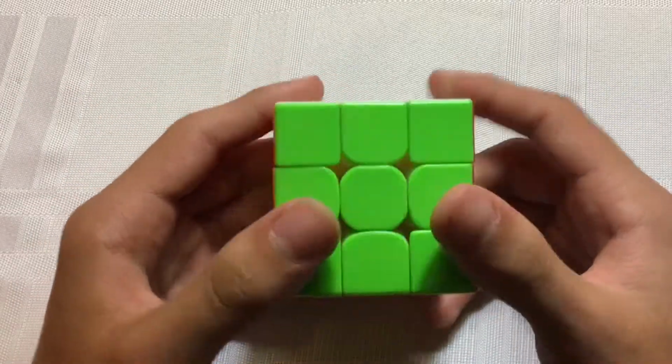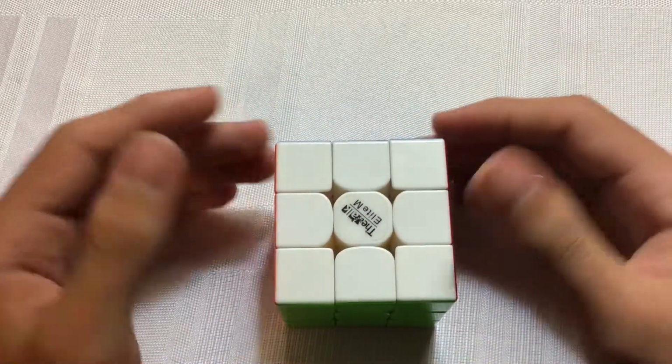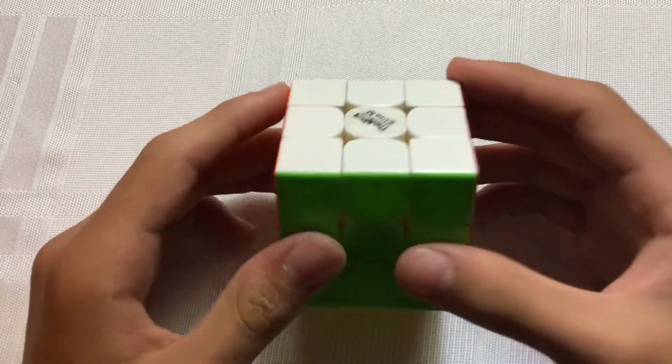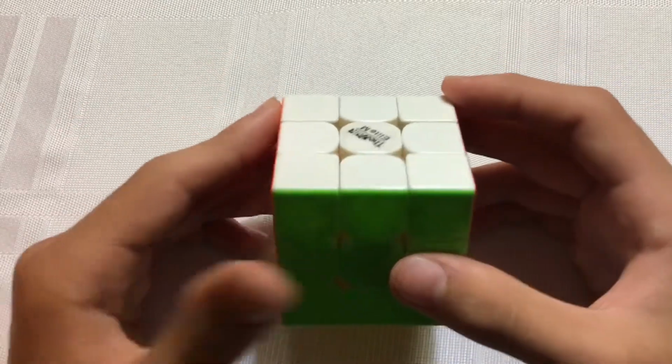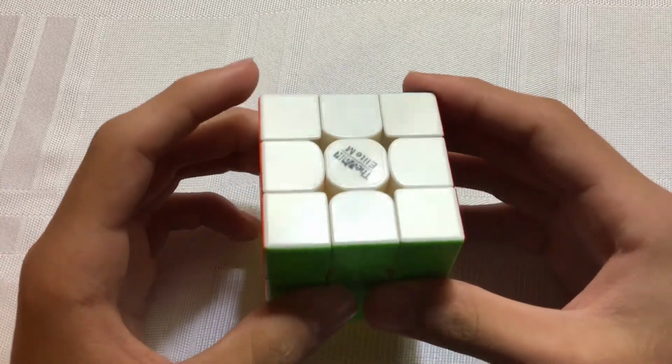These are not the ones I mentioned in my previous video, however, these are meant to replace that because I am having a hard time getting those scrambled, and these will be generated off of cstimer.net. Scramble will be on screen every time, and let's just get into the video.